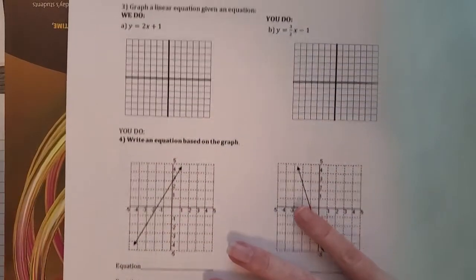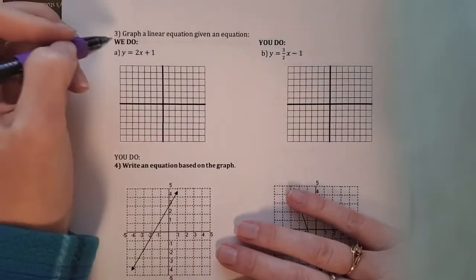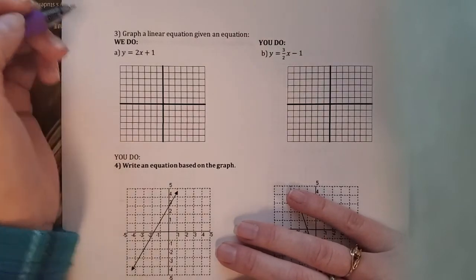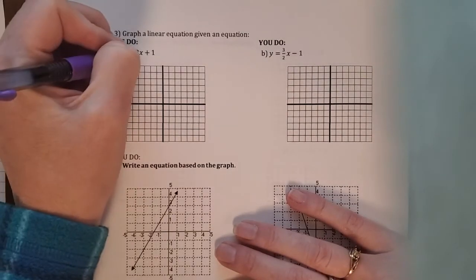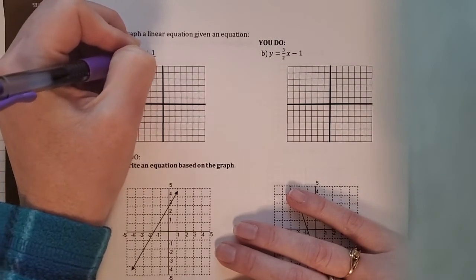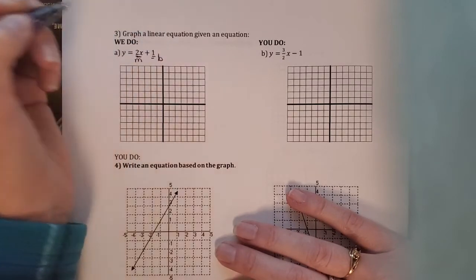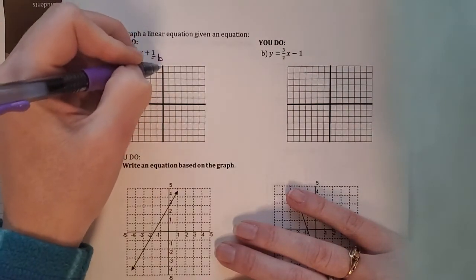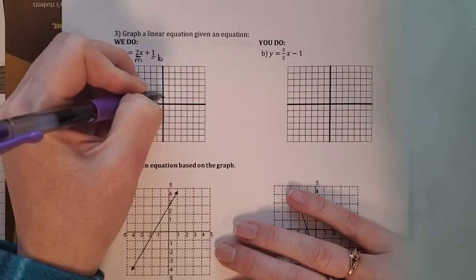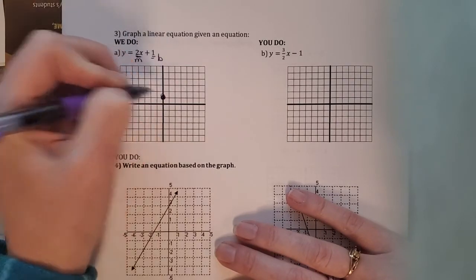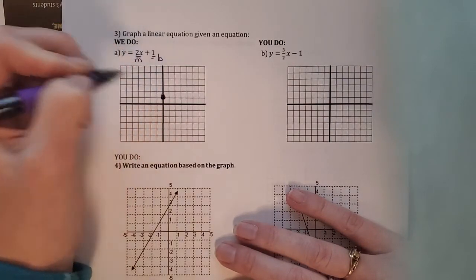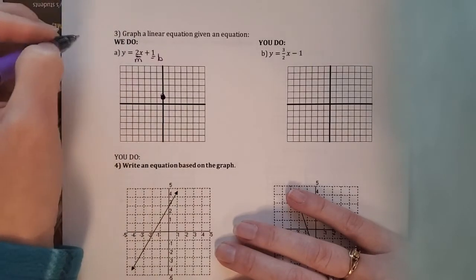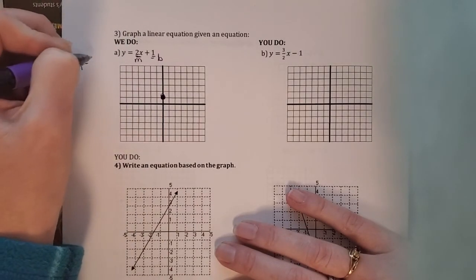So now on the next page, we're given the equation and we are going to graph it. So y equals mx plus b. We're identifying our m and our b. Always begin at the b, and remember that is the y-intercept. So on the y-axis, we're going to put a nice big point at 1. And then we move the slope, which is 2.